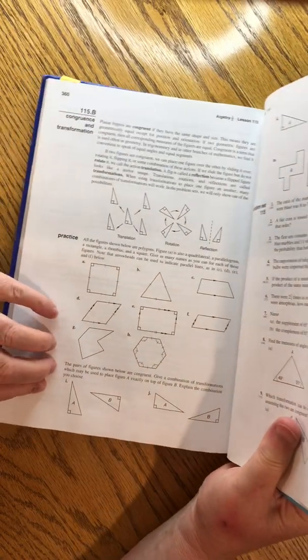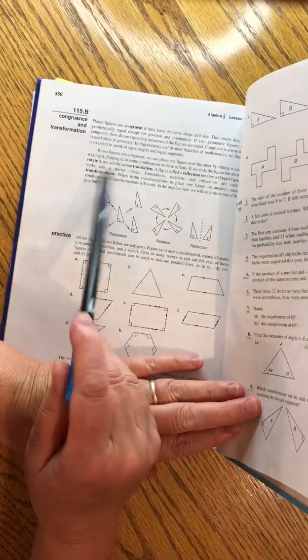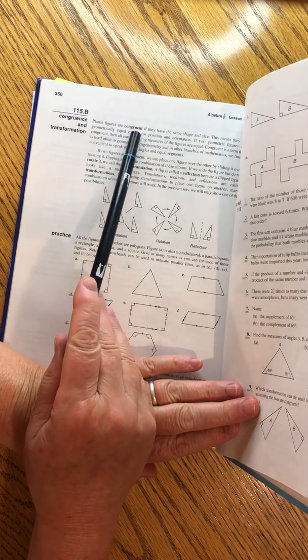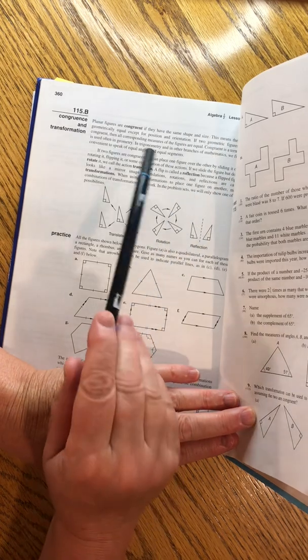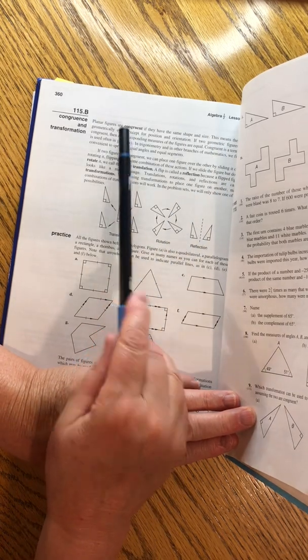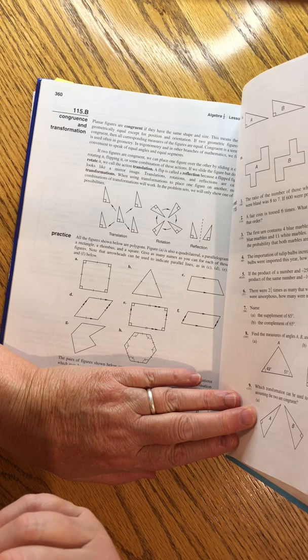Oh, I think we're near the end to this. I'll write these words down, but I want to show you these pictures too. Congruent is a word in geometry that means equal. We don't say equal when we're talking about shapes. We say that they are congruent. They have the same sides and they have the same angles. They're exactly the same.